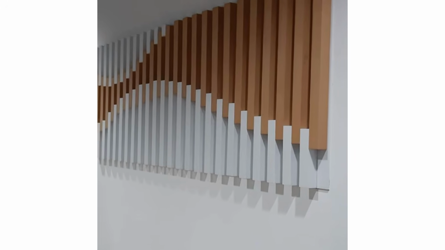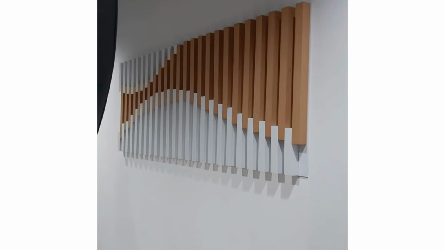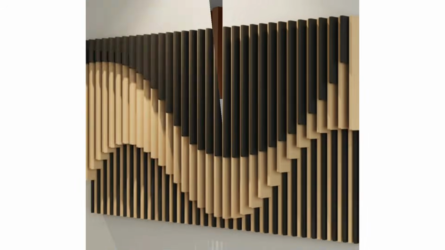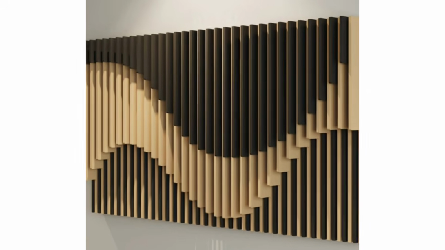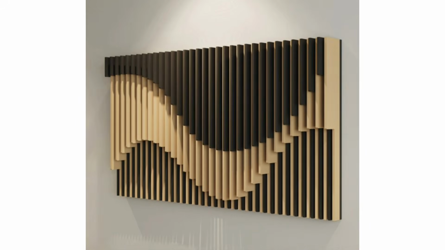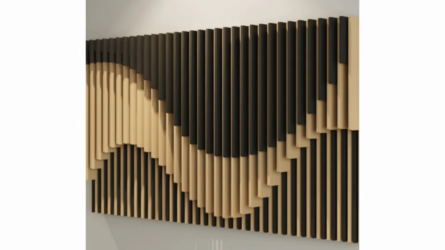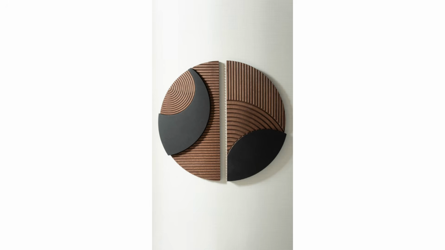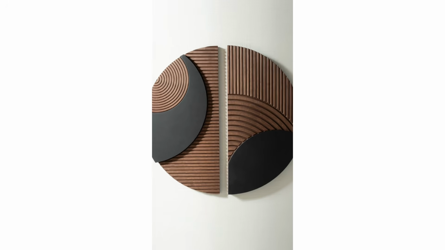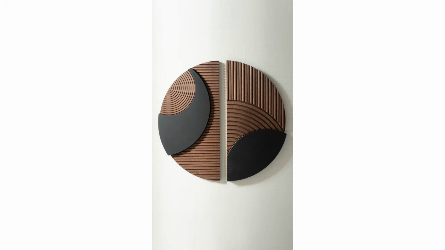You are taking a boxy, rigid environment and introducing a pulse. It turns your home into a gallery, a place of contemplation, and a testament to the fact that you value craftsmanship, technology, and beauty. As we continue to explore the world of design, remember that the most profound changes often come from the smallest shifts in perspective. Parametric art is more than just wood and glue, it is a way to bridge the gap between the rigid, manufactured world we live in and the fluid, beautiful world we inhabit.